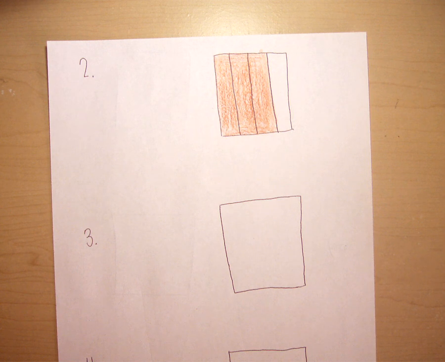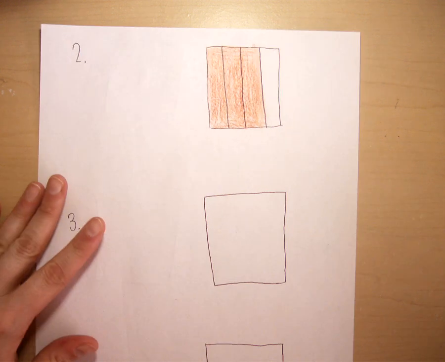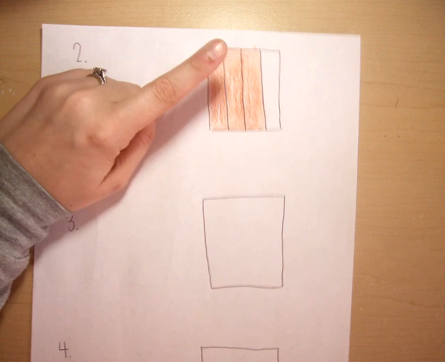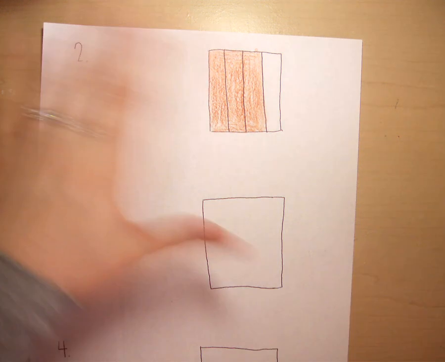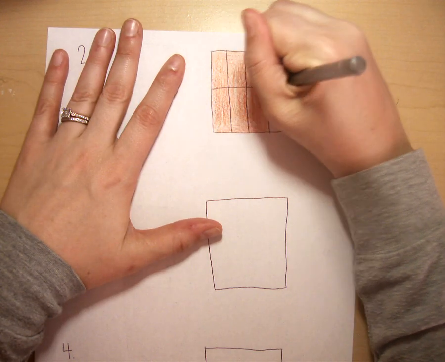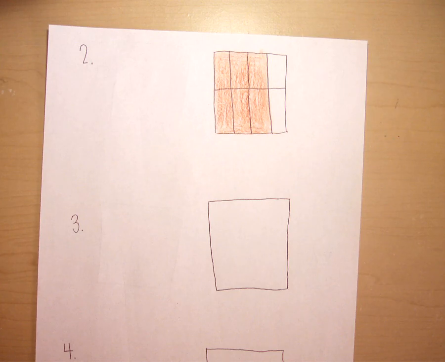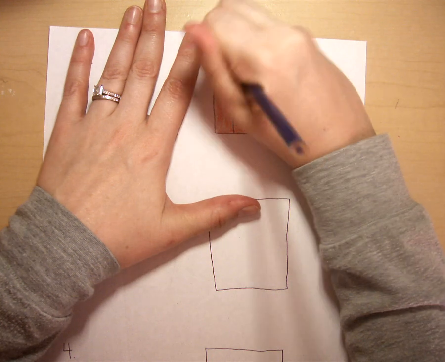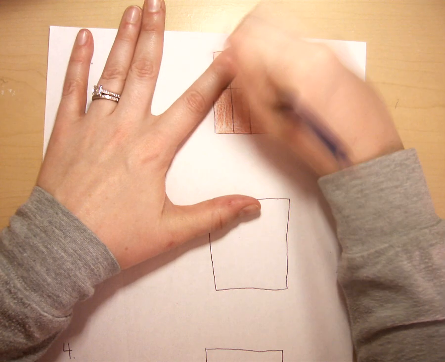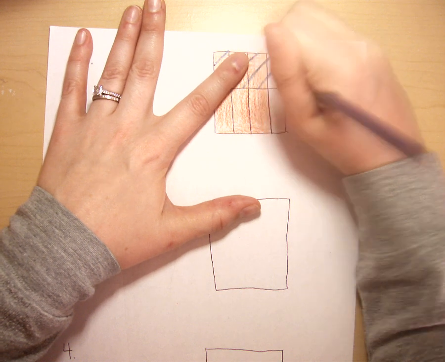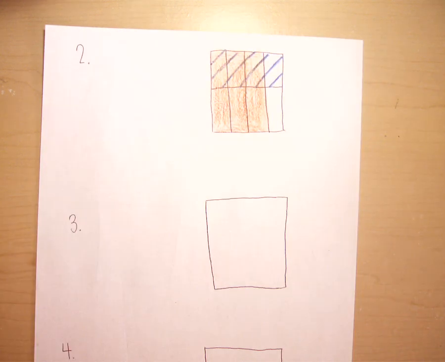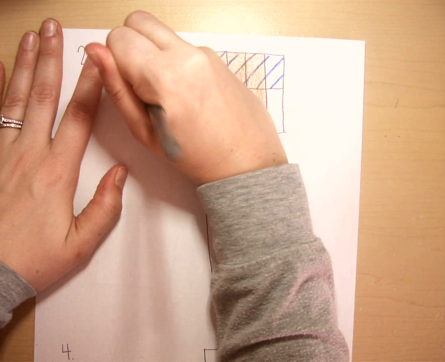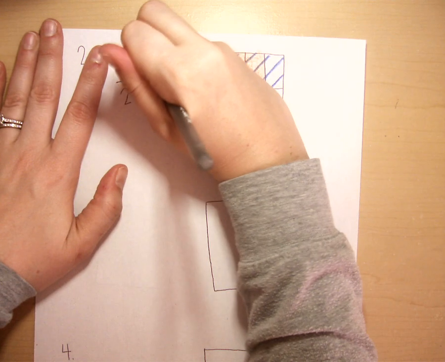So here I have 3/4 of the tiles. Then it says half of these triangle tiles, so half of them will be painted blue. So I'm going to take this, cut it in half, and then I am going to stripe half of those blue. Perfect. So what did I just do? I did half of 3/4.